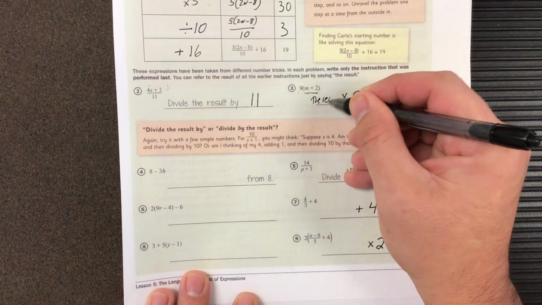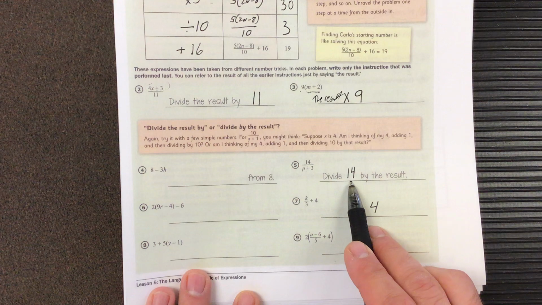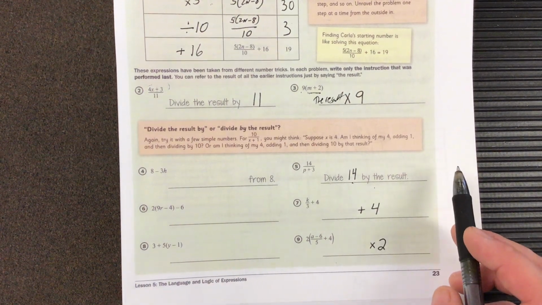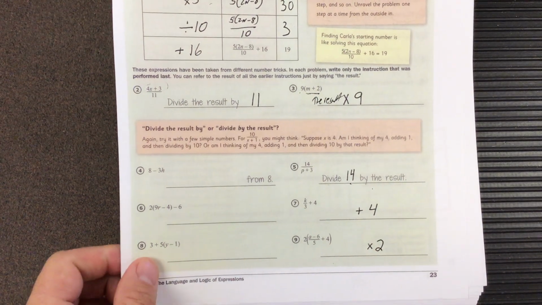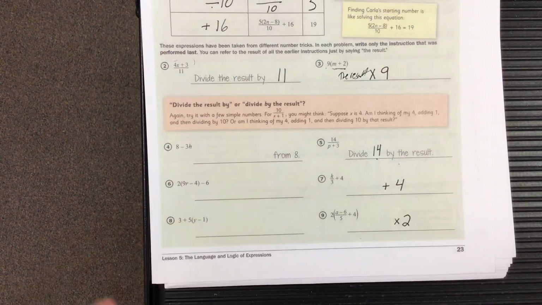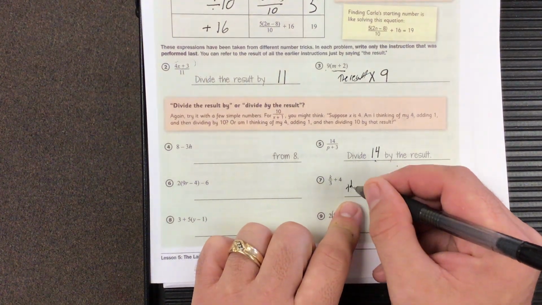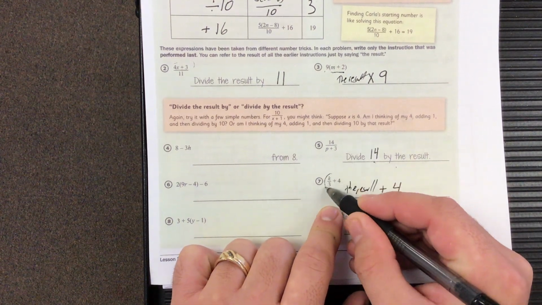But, so, Mr. Milburn, I have a question. This one says divide 14 by the result. So the question you're going to ask is being answered right here. No, but so for all of them? It should have the word result in there. Okay, so as long as it has... Number 7, we should have wrote the result. That means this part. Okay, I'm good.